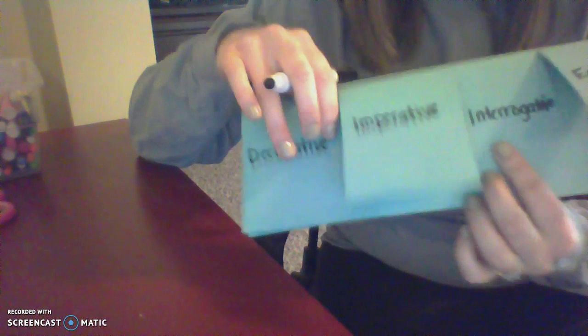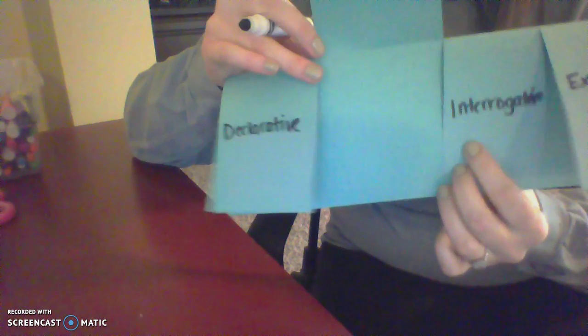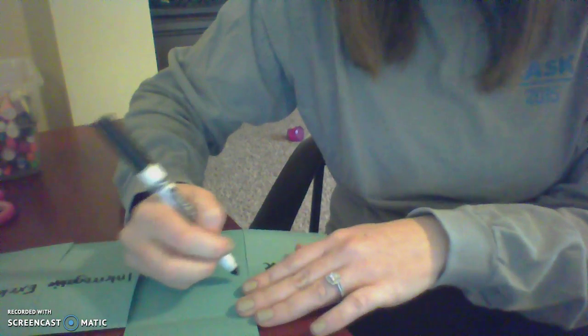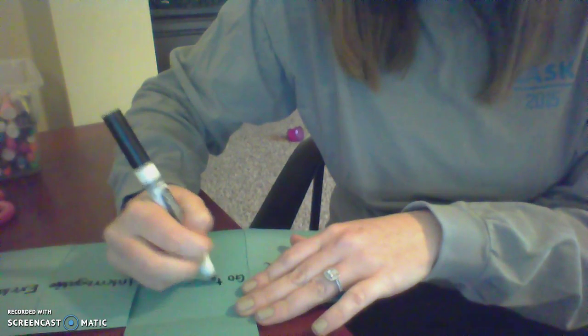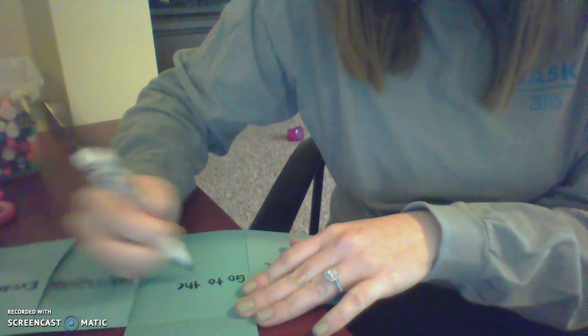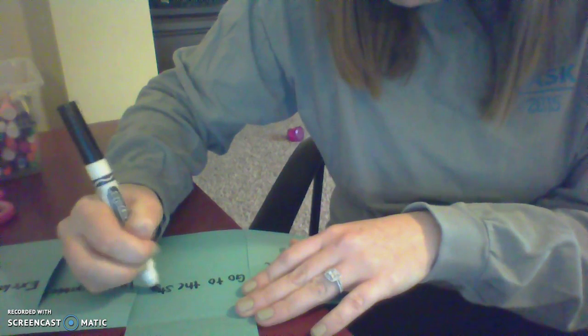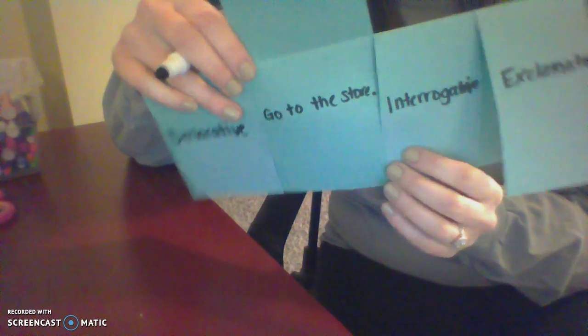All right, my second type of sentence is an imperative sentence. So I'm going to close my declarative flap. Underneath my imperative tab, I'm going to write an imperative sentence. I'm going to say something I told my husband yesterday. Go to the store. All right, and I wrote my second sentence, my imperative sentence.